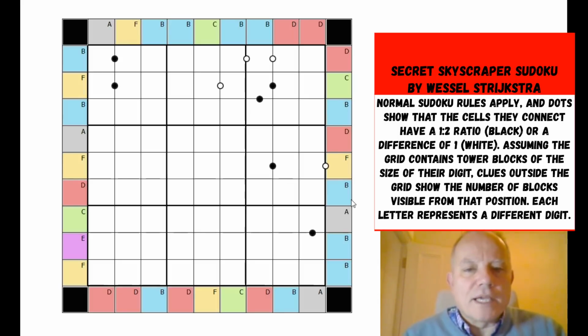So in Cropkey, let's start with that. A black dot shows a joining of two cells where one is twice the other, basically. So these two cells could be 1 and 2, 2 and 4, 3 and 6, or 4 and 8 in some order. A white dot shows the joining of two cells that have a difference of 1. So their consecutive numbers could be 3 and 4 or 8 and 9. That's all that applies in this. Sometimes, normally in Cropkey Sudokus, there's a negative constraint. So these two cells, for instance, couldn't have those relations, but that doesn't apply here. So there's only positive Cropkey here.